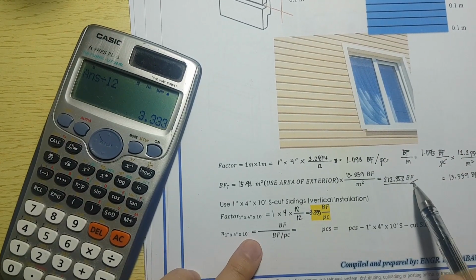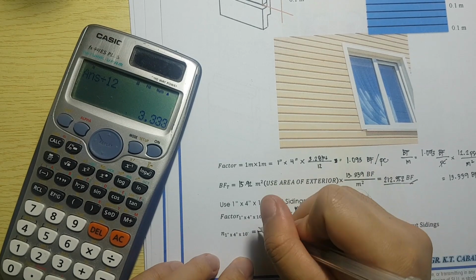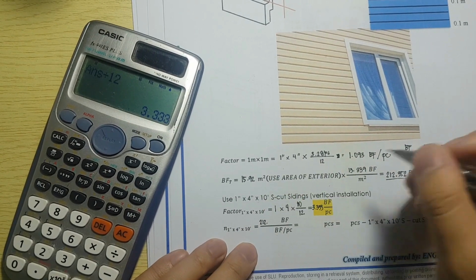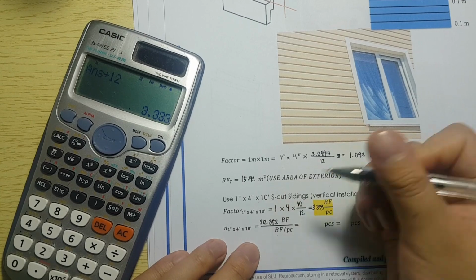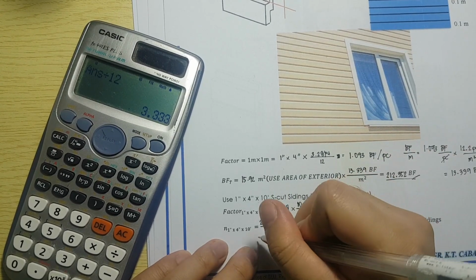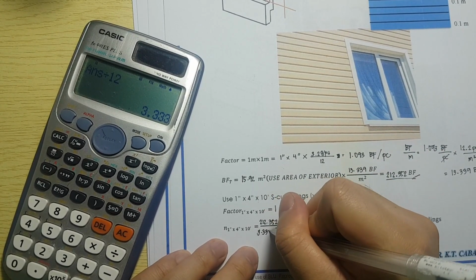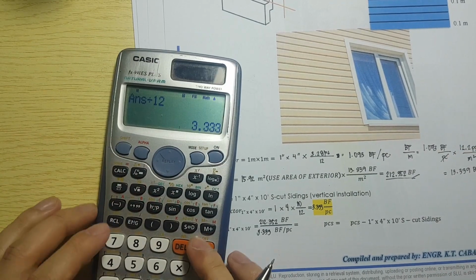So divide natin yung total board foot natin, which is 212.352 board foot divided by 3.333 board foot per piece.